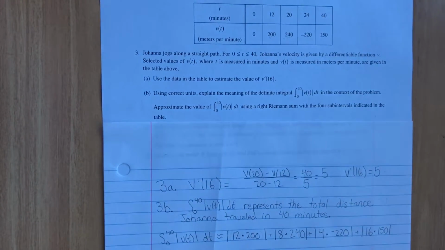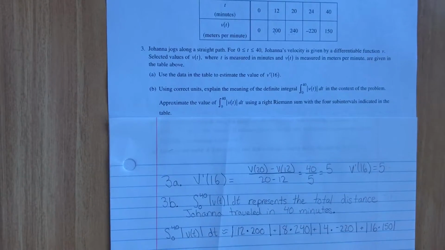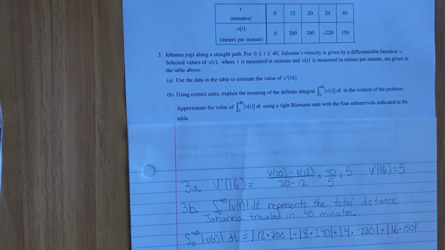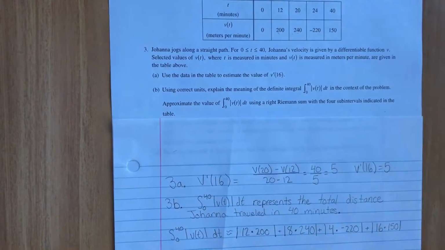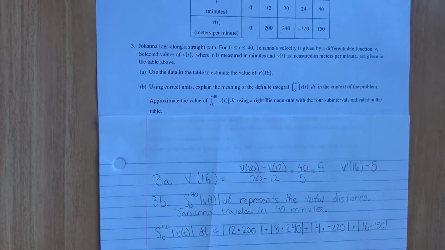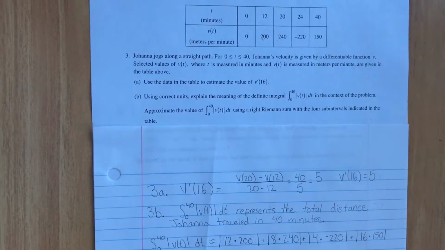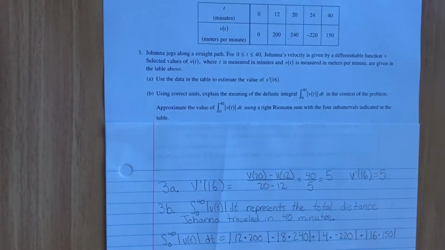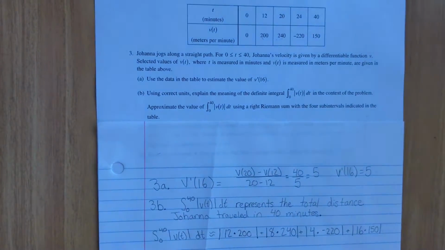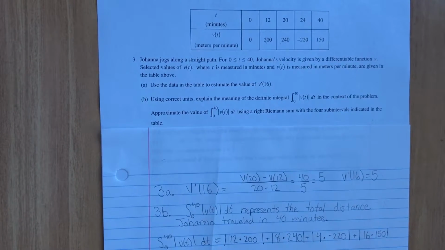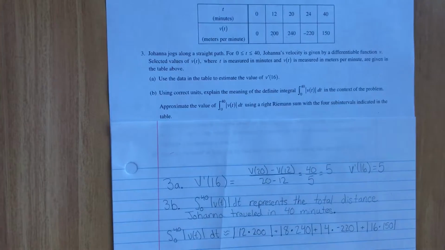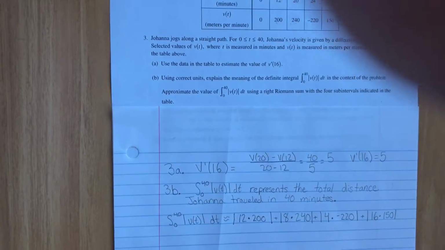For the second rectangle, to find the width, you do 20 minus 12, which gets you a width of 8, and that rectangle will have a height of 240. For our third rectangle, you do 24 minus 20 and you get a width of 4, and you multiply by the height of 220. And for the fourth and final rectangle, you do 40 minus 24 and you get a width of 16, and that rectangle will have a height of 150.